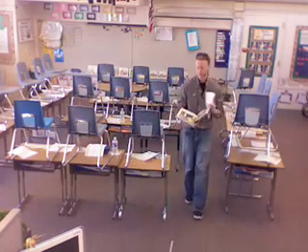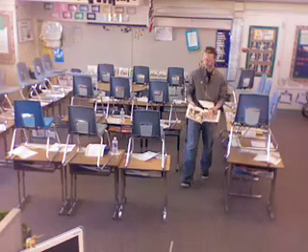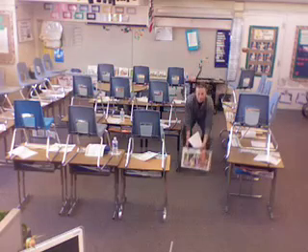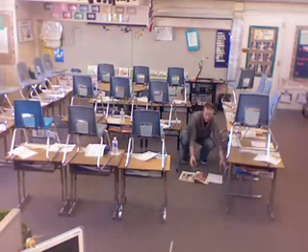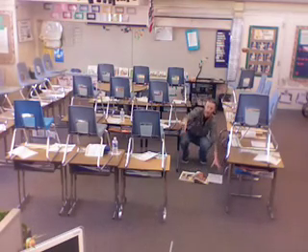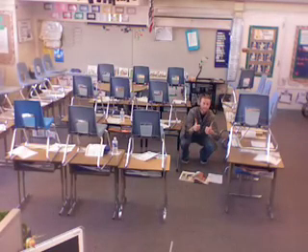But basically what it looks like, they will have their books open. If they're on the floor, let's see if we can do it from up here. They will have their books open. They will have their papers. Then they will be sitting side by side, working together.